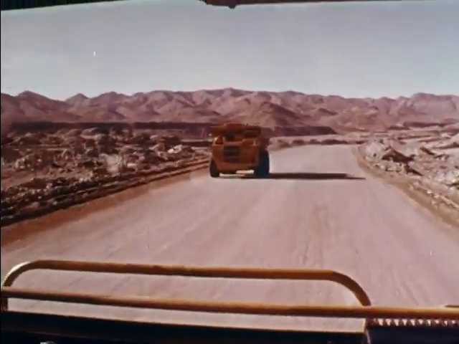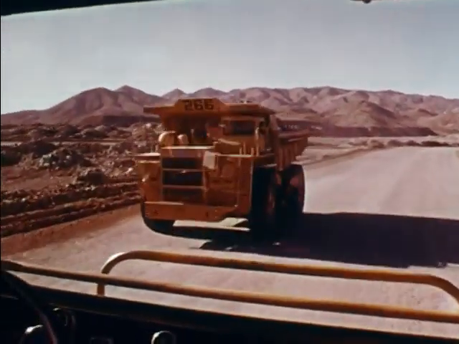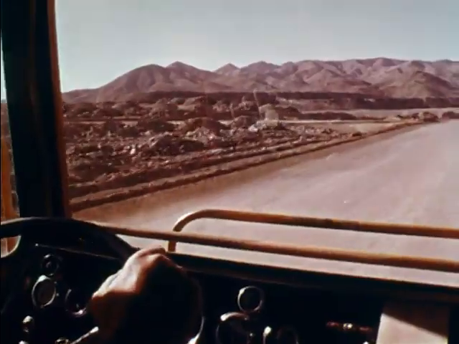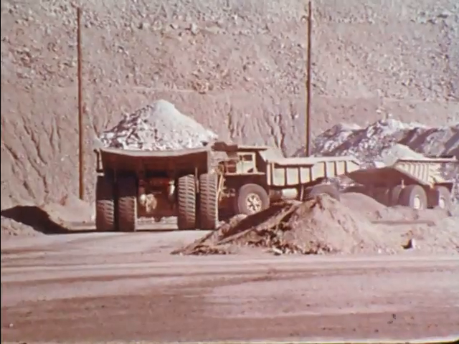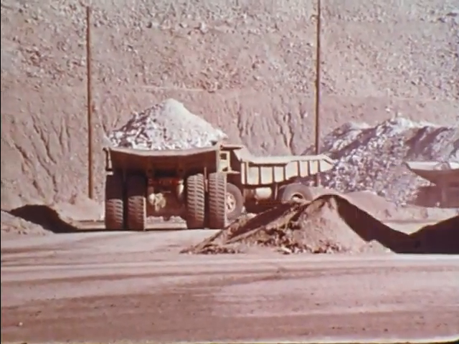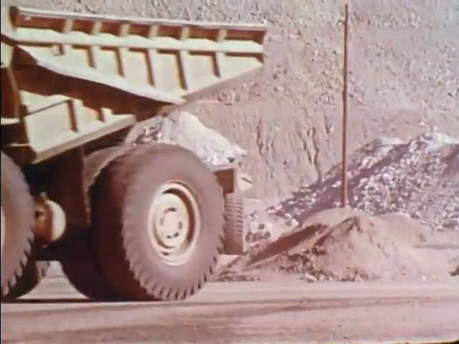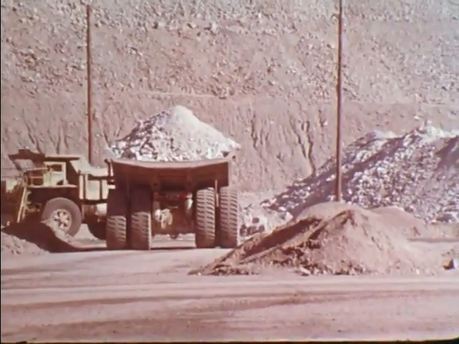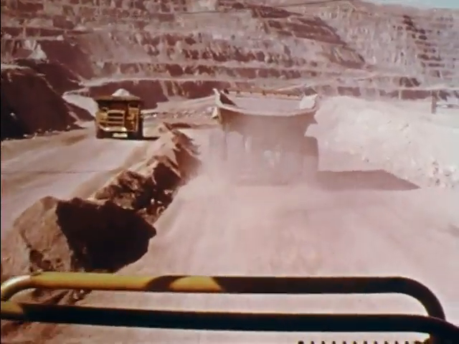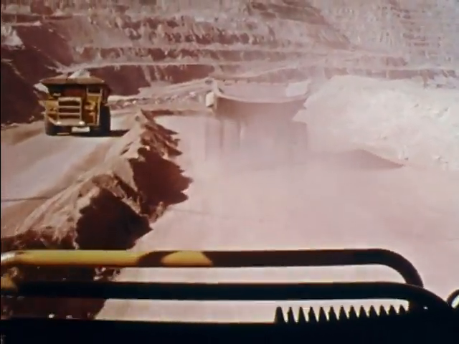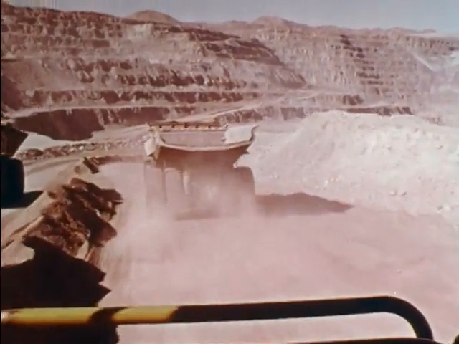The operator of today's haulage trucks has a great responsibility. Besides being a skillful driver, he must be knowledgeable in safety rules and practice. Here are some of the more common haulage safety factors he must remember and practice.